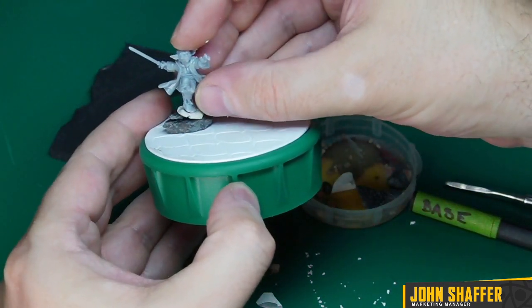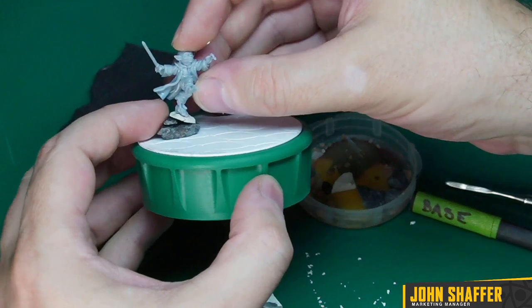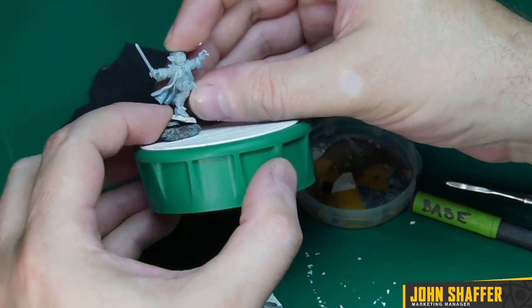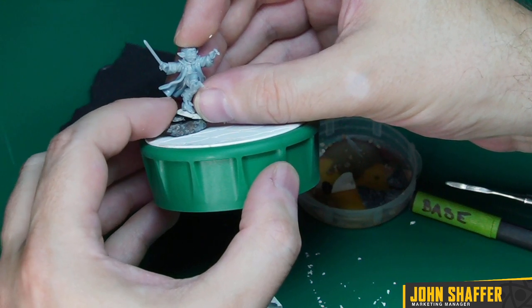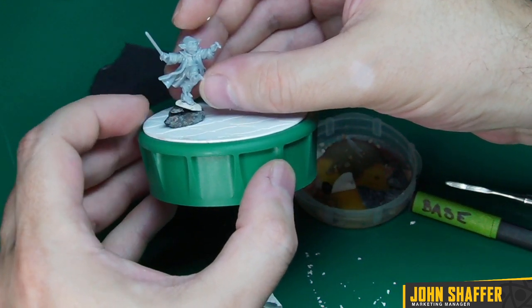Go ahead and put this section down here and get this kind of locked in. Now I will have some little gaps and stuff that I need to fill in on this, and I will do that with some epoxy sculpt here.